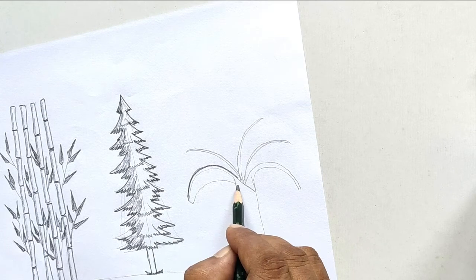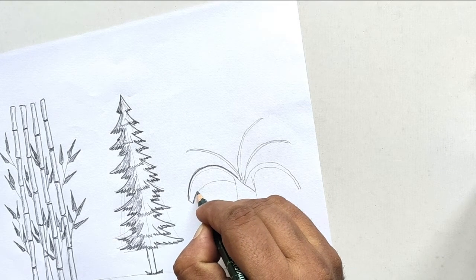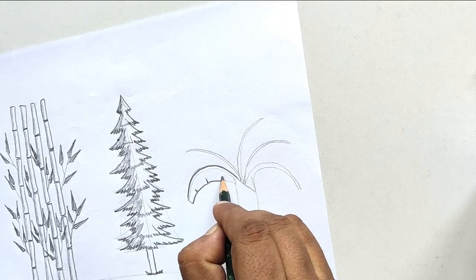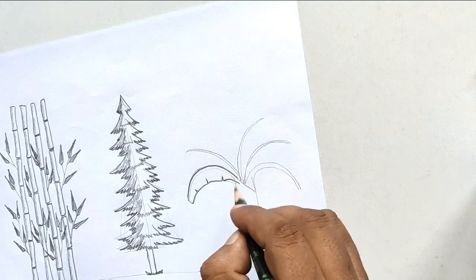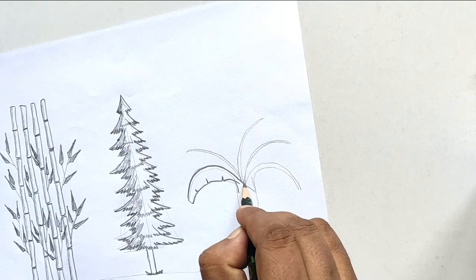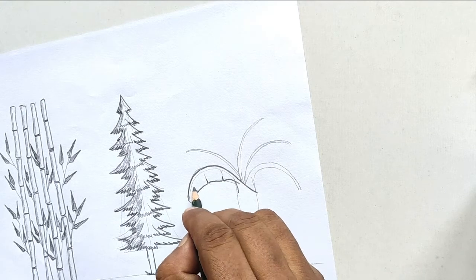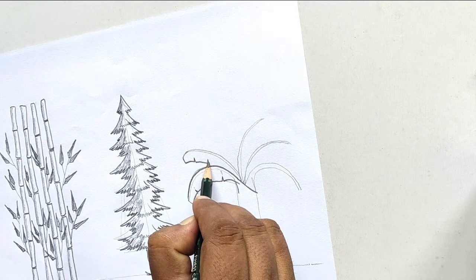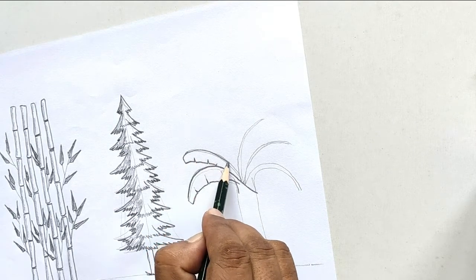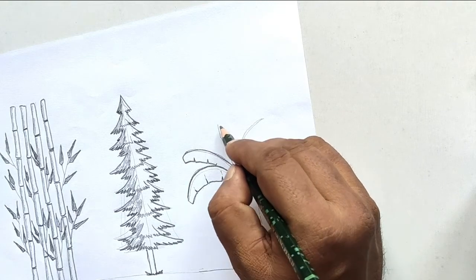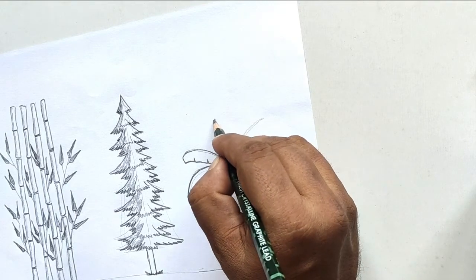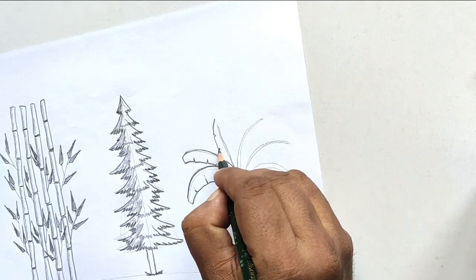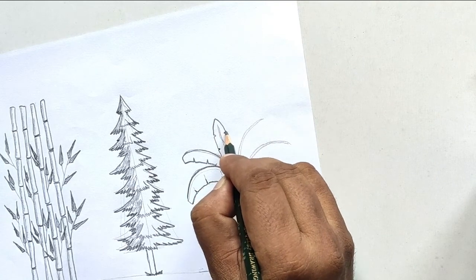So instead of just making it plain, you can just do a small cut here like this. So this is the typical identity of the plantain tree. Let's make one more leaf here. And when the leaf is on both sides, you can still do the same cuts like this.